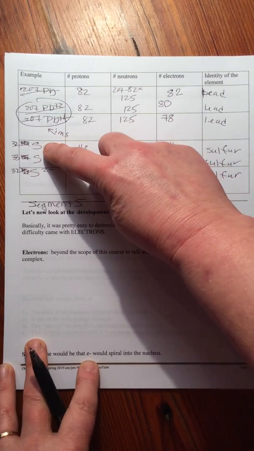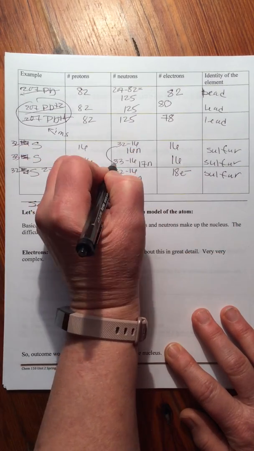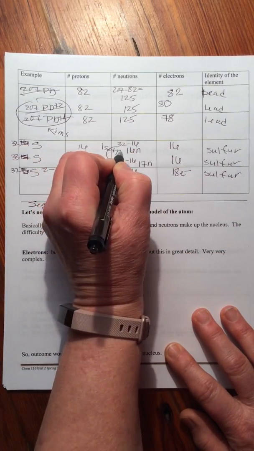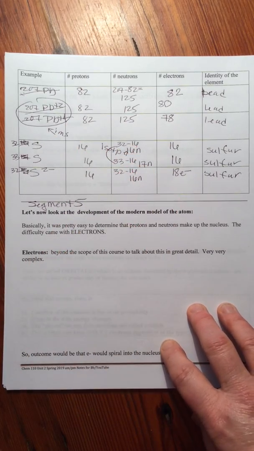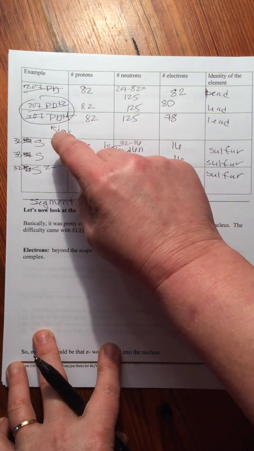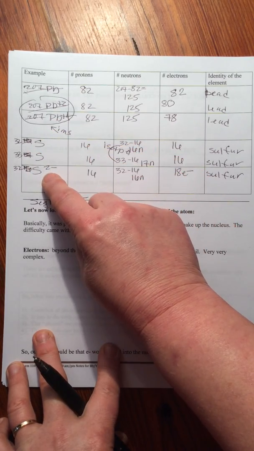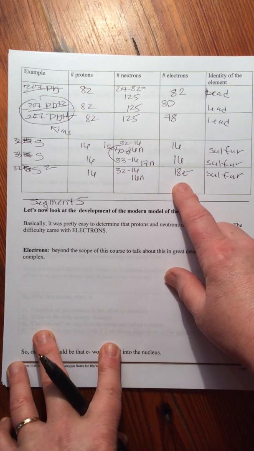Down here, these two are my isotopes. Okay, so these two are the isotopes. 16 neutrons, 17 neutrons. Okay? It's these two that are the ions because this is neutral, this is now charged. So I start with 16, I end with 18.